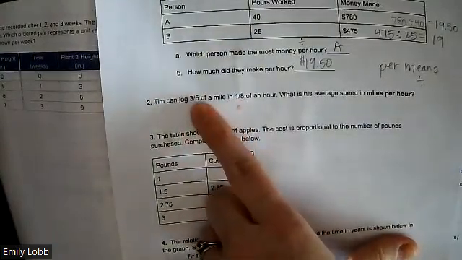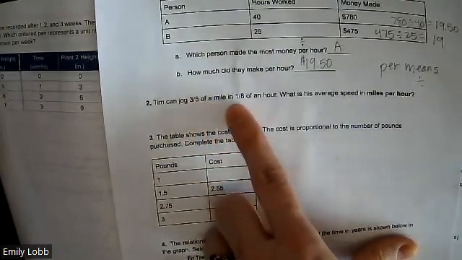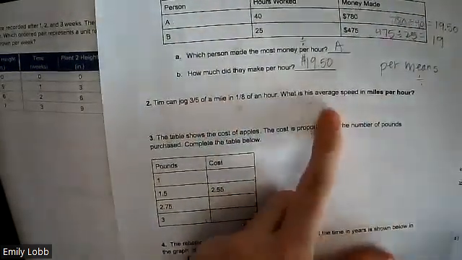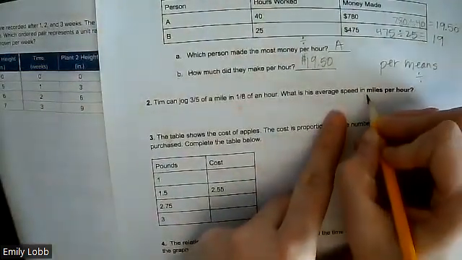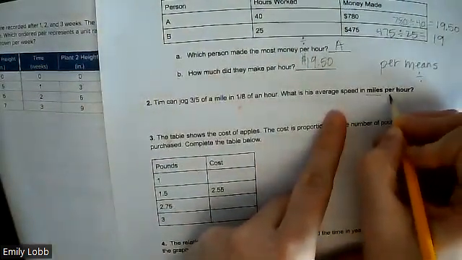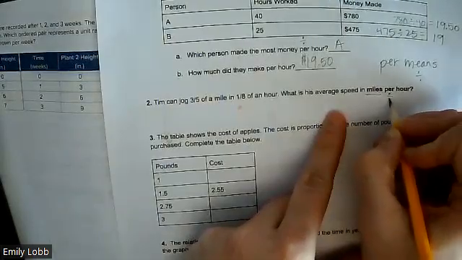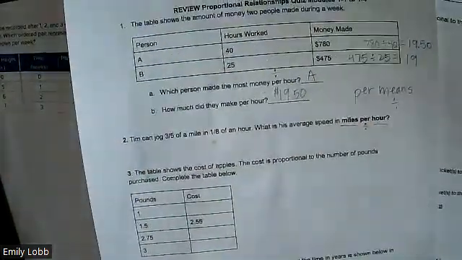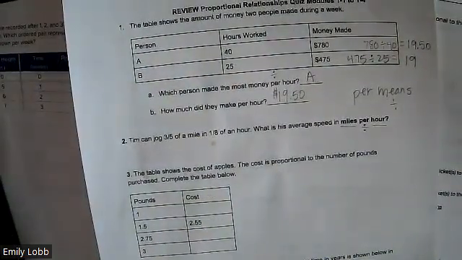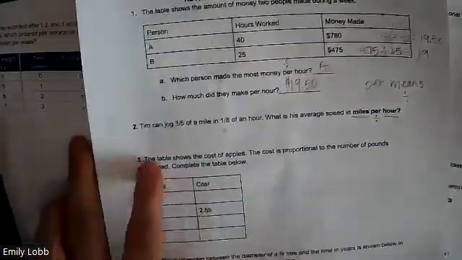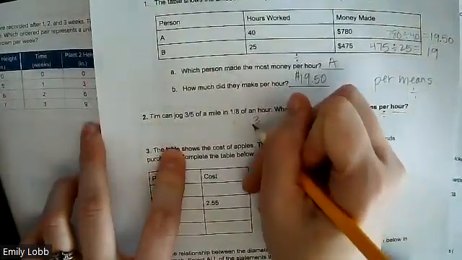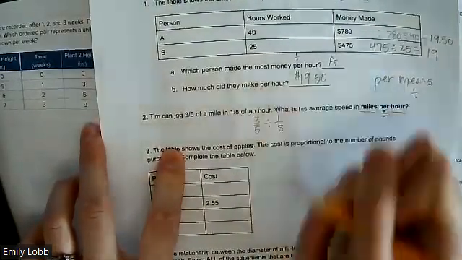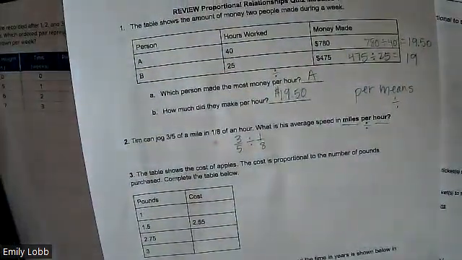Tim can jog 3/5 of a mile in 1/8 of an hour. Here we go. What is his average speed in miles per? What does per mean? Divided by. Miles per hour. So what do I need to do? Divide. What am I dividing? 3/5 divided by 1/8. Do you need to show work for this?